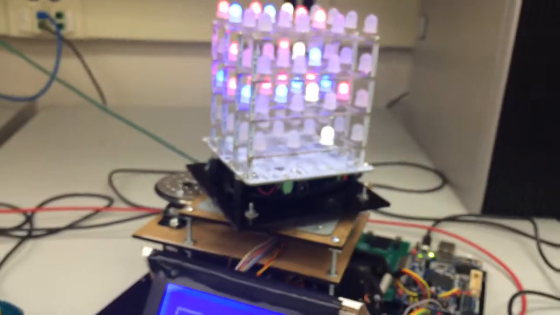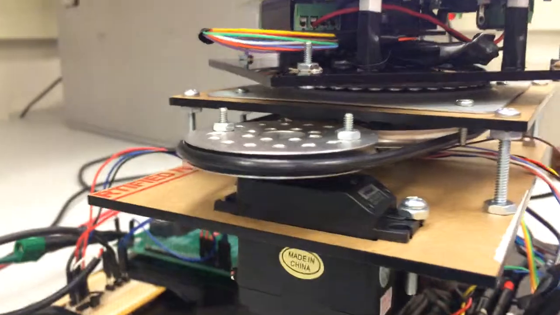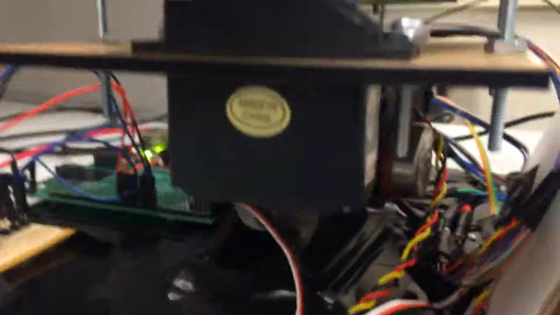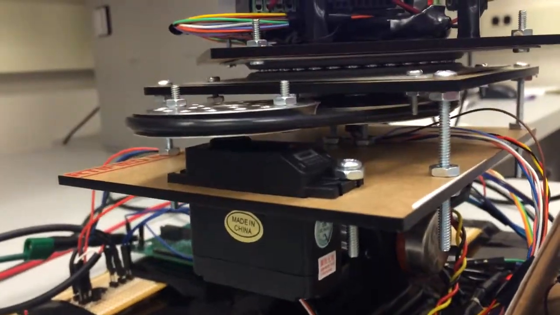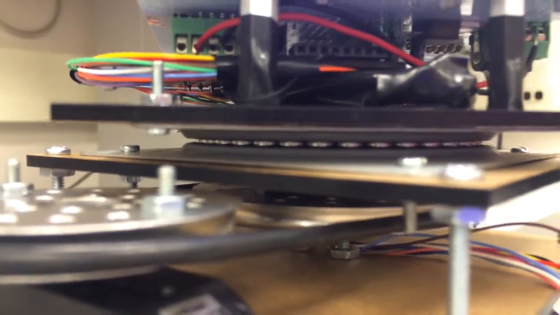Another big part of the whole system is the servo. There are two servos here. One is a step motor responsible for the tilt of the LED cube. The other one is a continuous motor, which is responsible for the rotation. If we look carefully, there is a slip ring inside. Its function is to enable the LED cube to rotate freely.